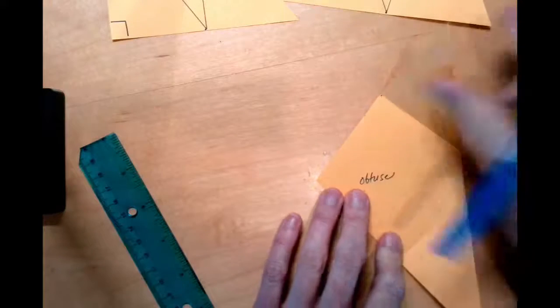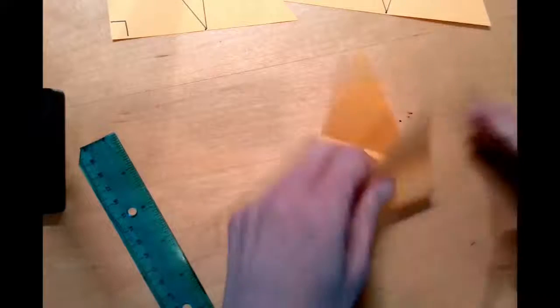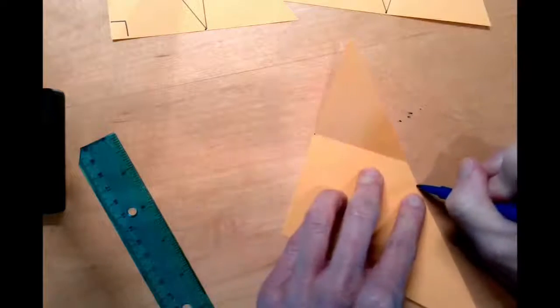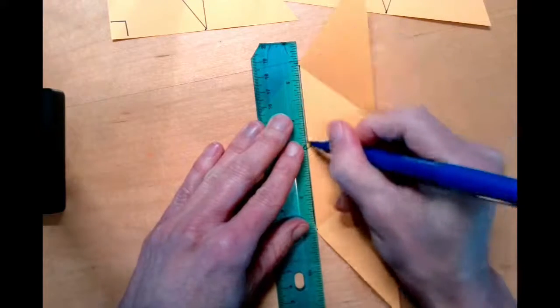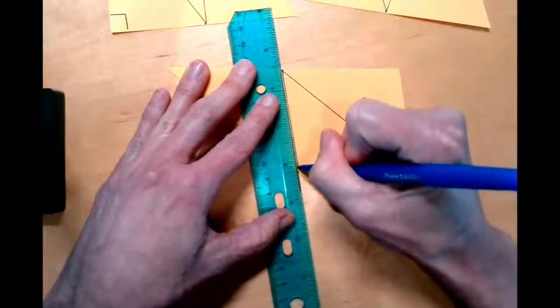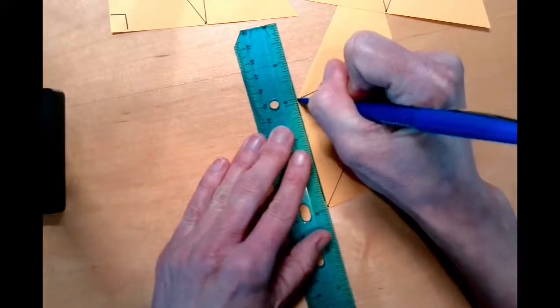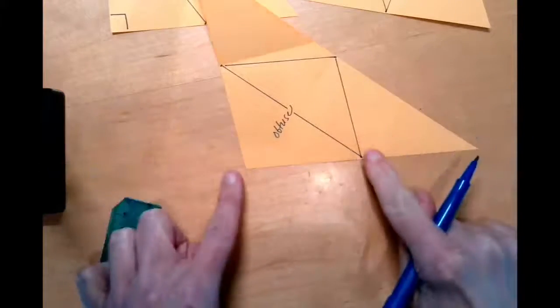Here's my halfway point. Here's my halfway point. Here's my halfway point. When I connect the midpoints of each of the sides of a triangle, I end up with my mid-segments. And my mid-segments, remember, are what? Parallel to the opposite side and half the distance.